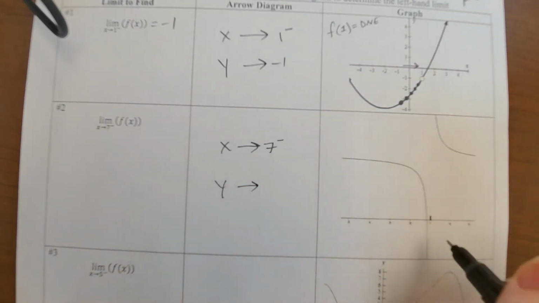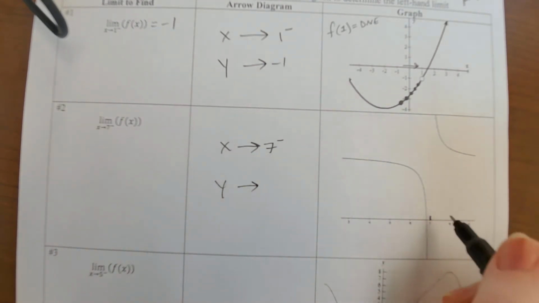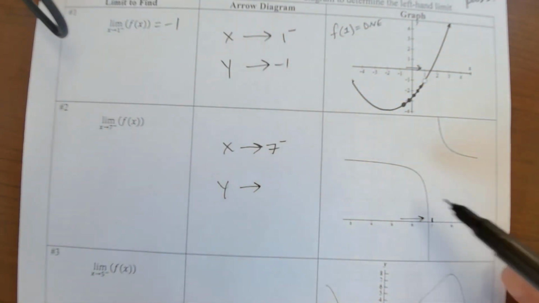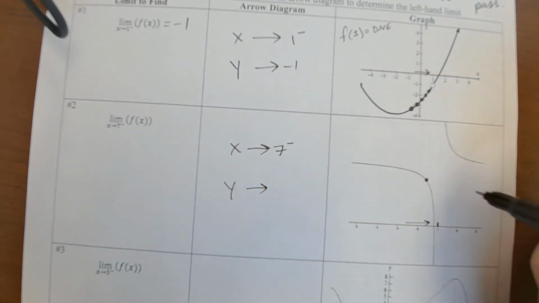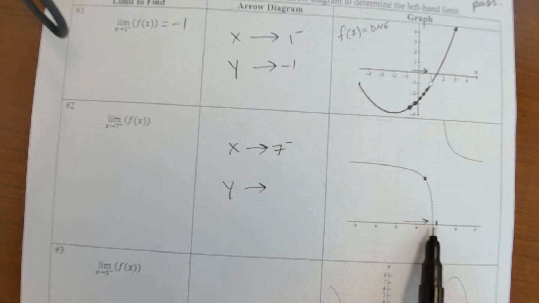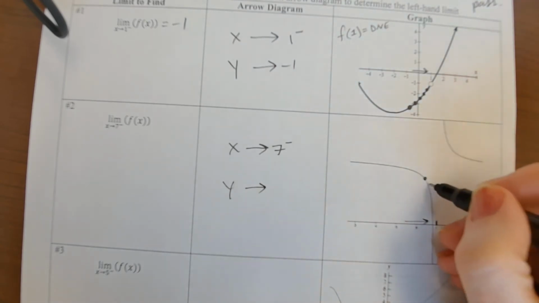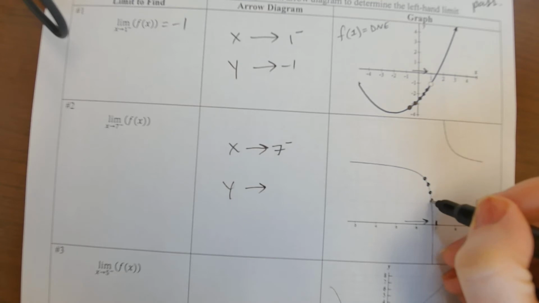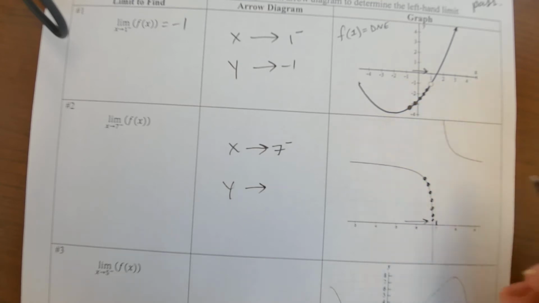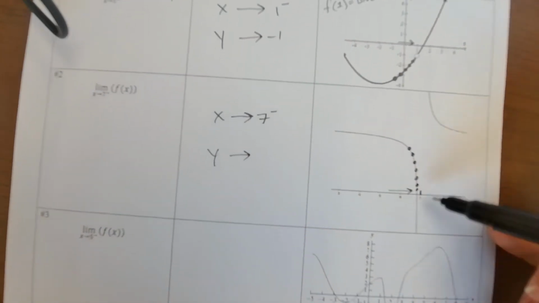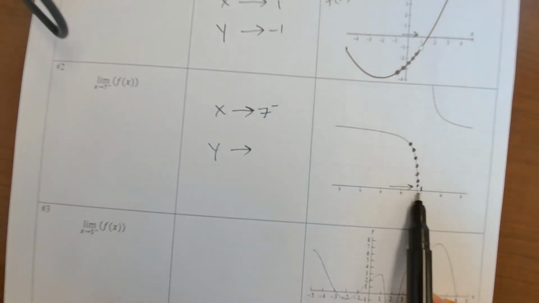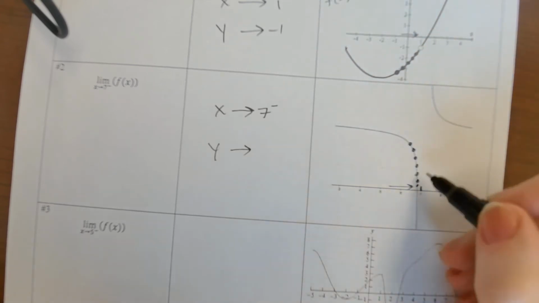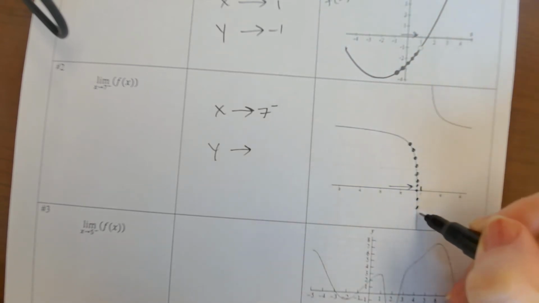So I'm approaching 7 from the left, my x's are going that way. Just pick a point on the graph that has an x value to the left of 7, like there. Then as the x values move closer to 7 from the left, here are the points, the sequence of points. This line represents 7. So now we're getting really close, and it keeps going like this.